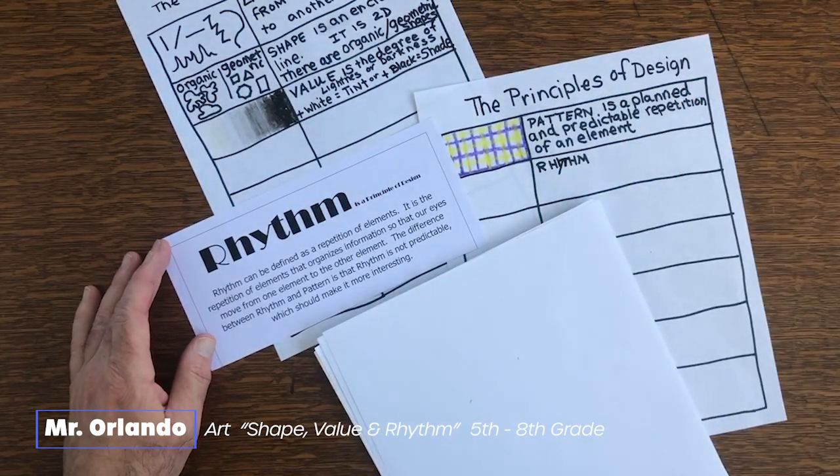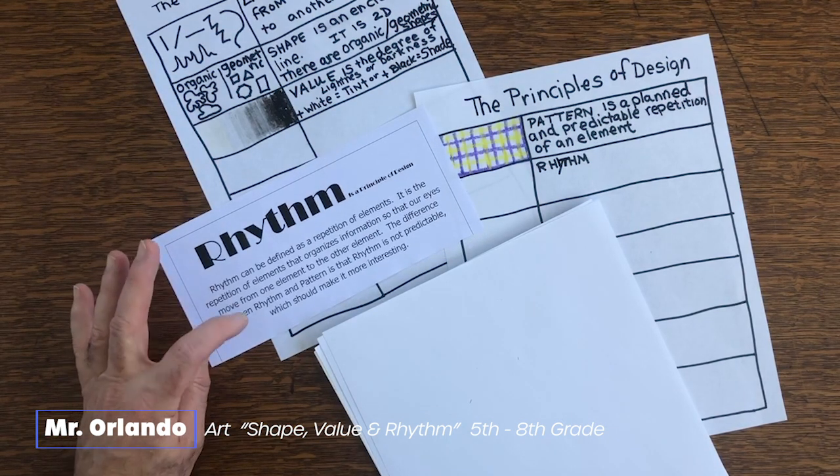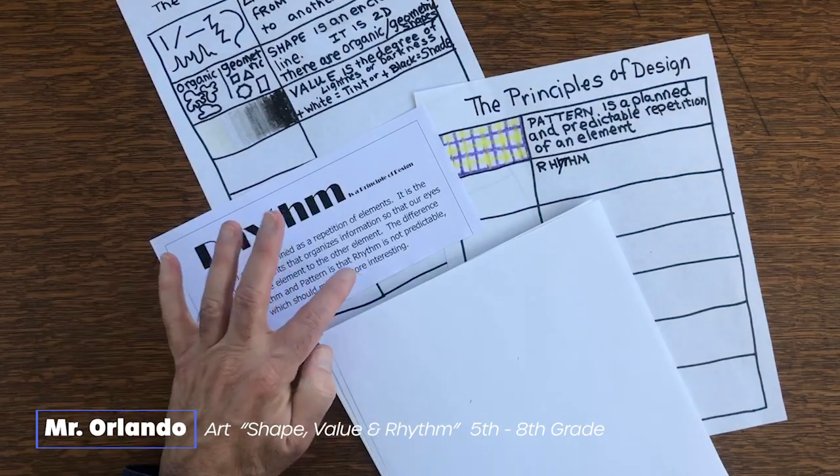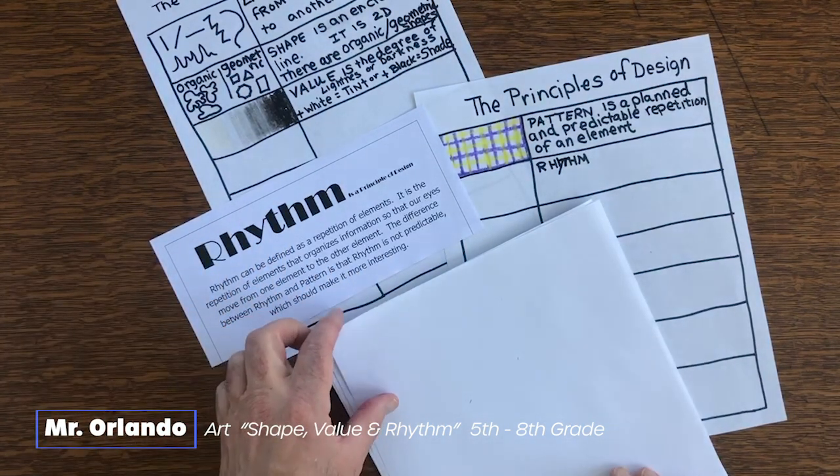So it is the repetition of elements that organize information so that your eyes move from one element to another element. The difference between rhythm and pattern is that rhythm is not predictable, which makes it more interesting.